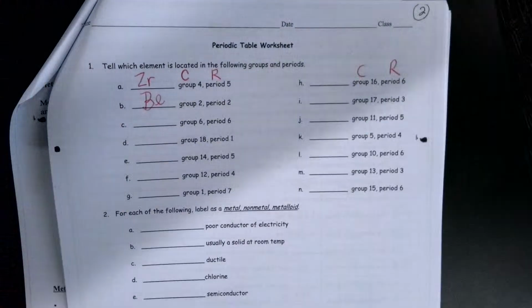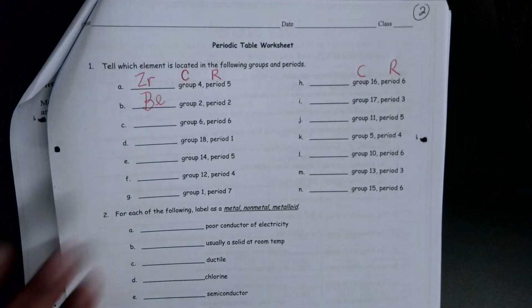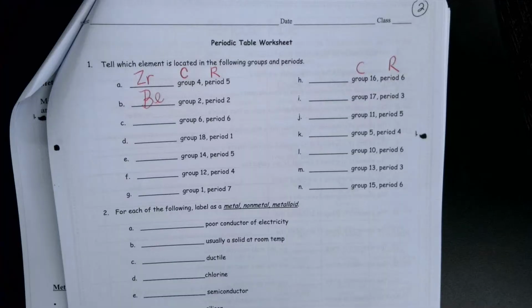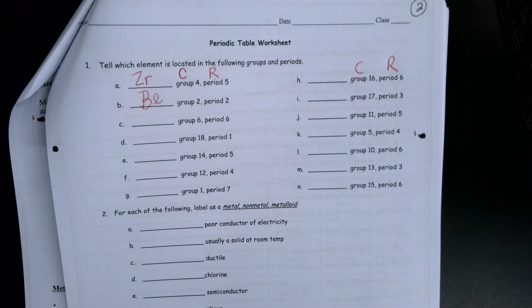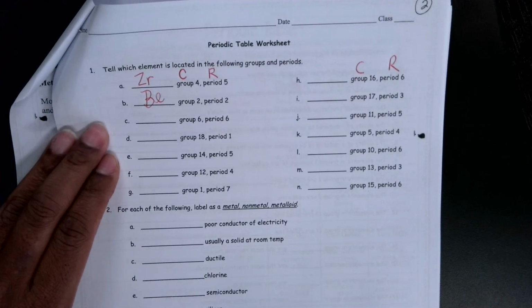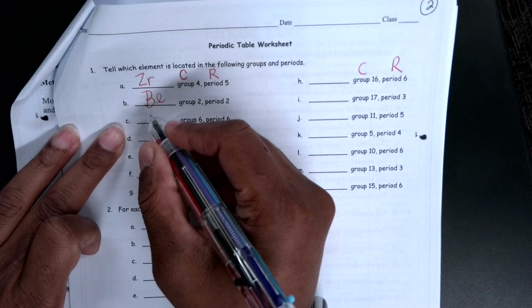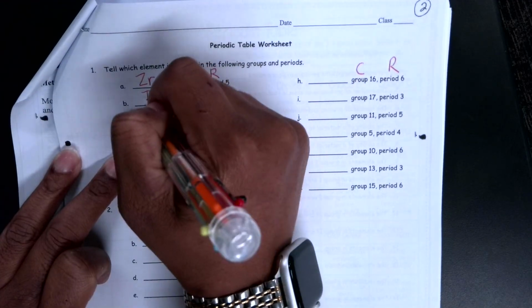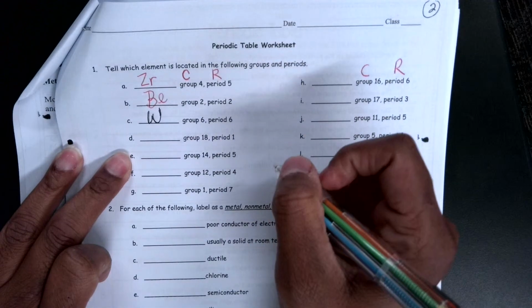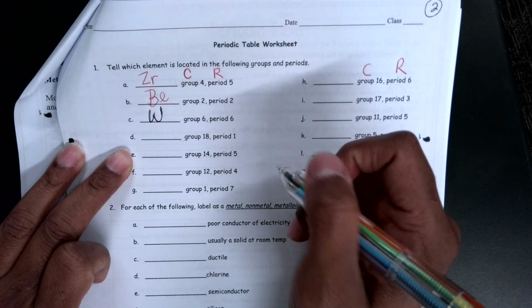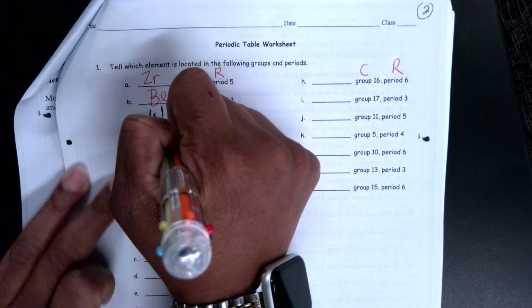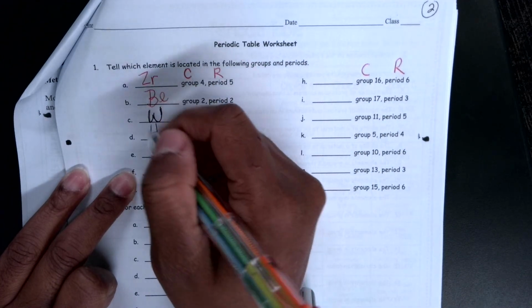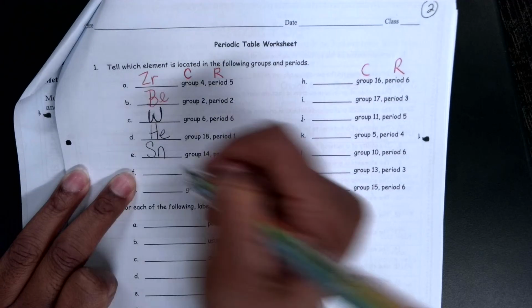All right, y'all, let's go over these answers. What did you get for 1? What was the element for 1C, after beryllium? W, which is tungsten. And then what about D? Helium. E. Sn. Yes, Sn is actually 50.